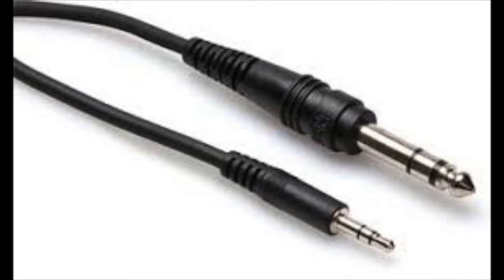So this one is a 1/8 inch to 1/4 inch cable. So you'll notice the 1/8 inch cable, that's called an 1/8 inch or 3.5 millimeter jack. It's the same thing, but basically this is the one that plugs into a headphone jack. And then the other side is a 1/4 inch.